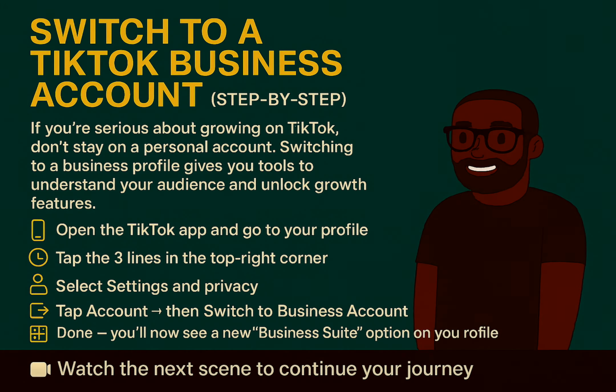If you're serious about growing on TikTok, don't stay on a personal account. Switching to a business profile gives you powerful tools to understand your audience and unlock new features for growth. With a business account, you get access to analytics, a clickable link in your bio, and even commercial sounds for your videos. It's completely free and takes less than 2 minutes to set up.